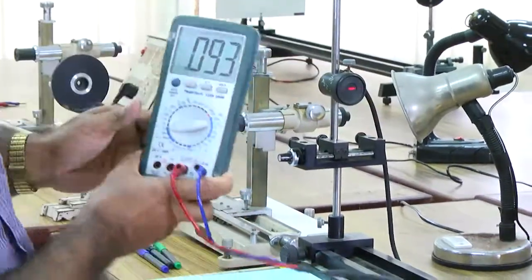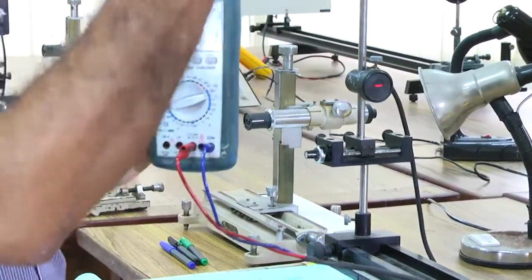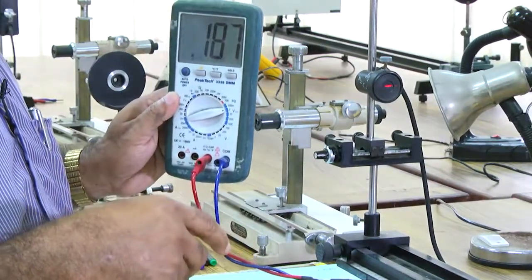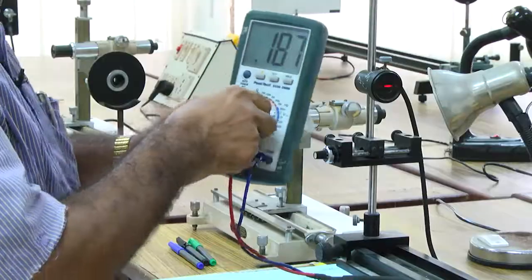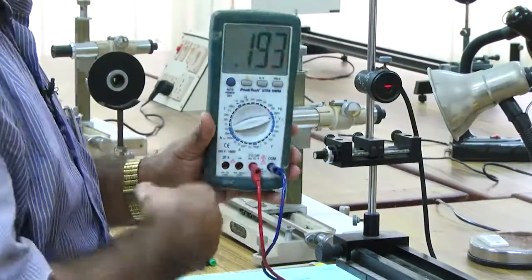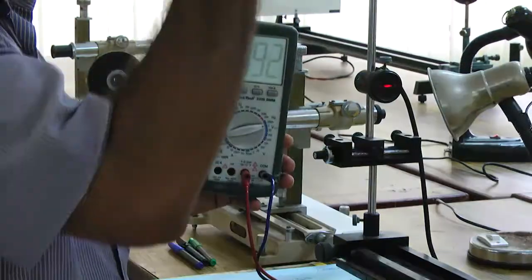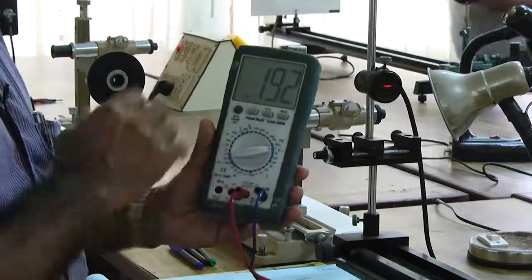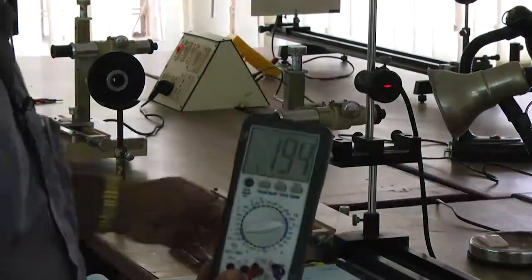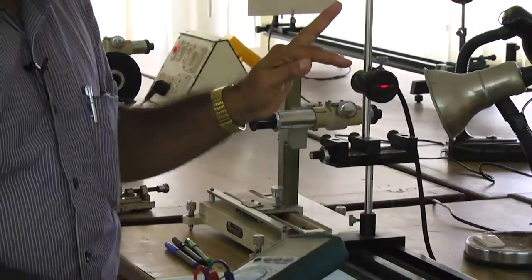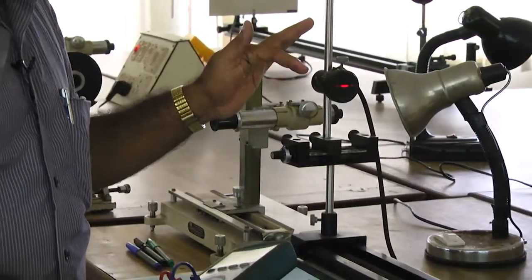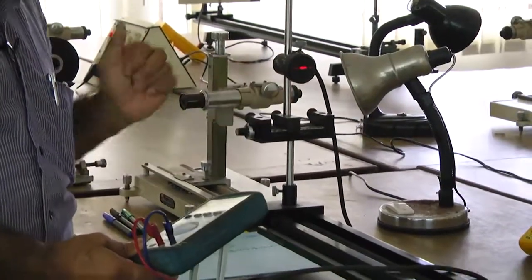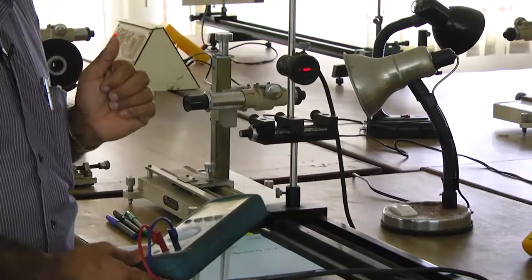So, we should switch off the light. I think these lights have very high intensity, you cannot change them. So, if the room light is falling on the photocell, it is giving current. Now, you see this is the photocell and it is on the stage of a micrometer.